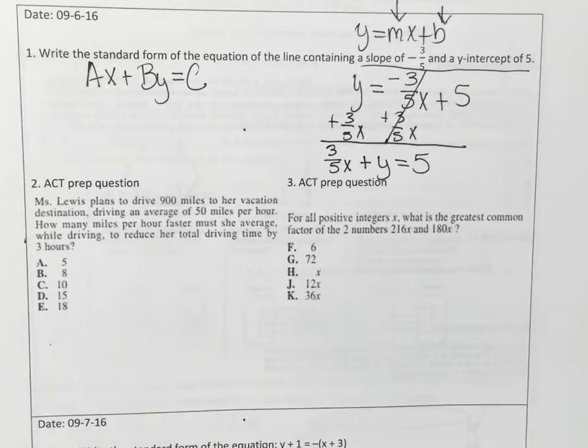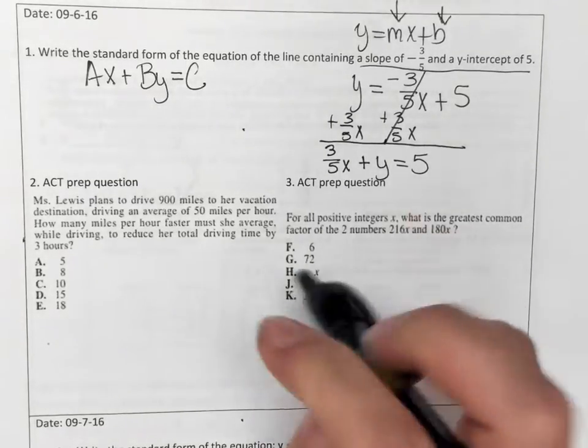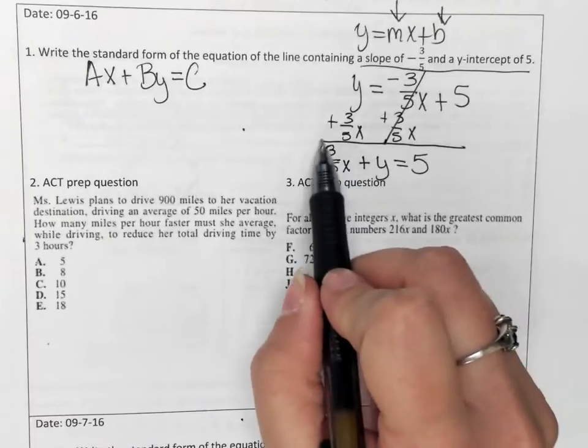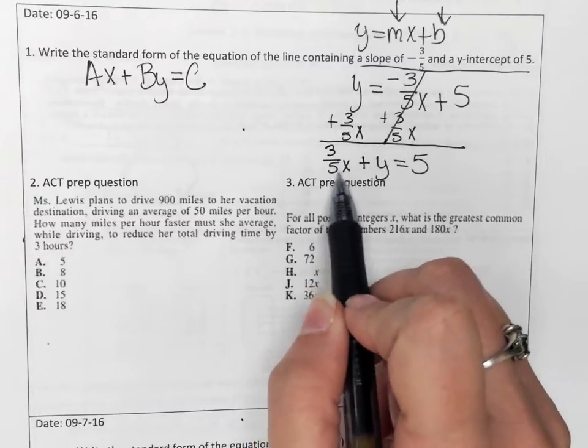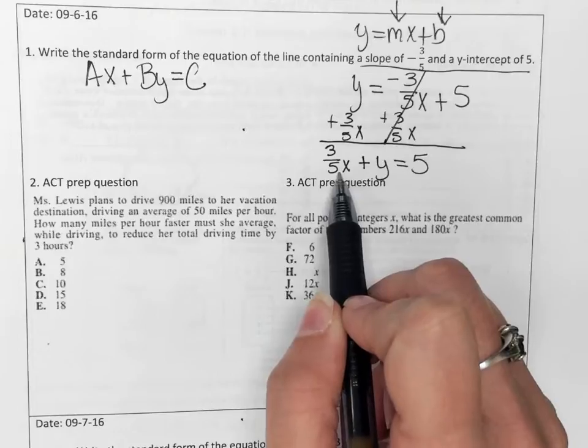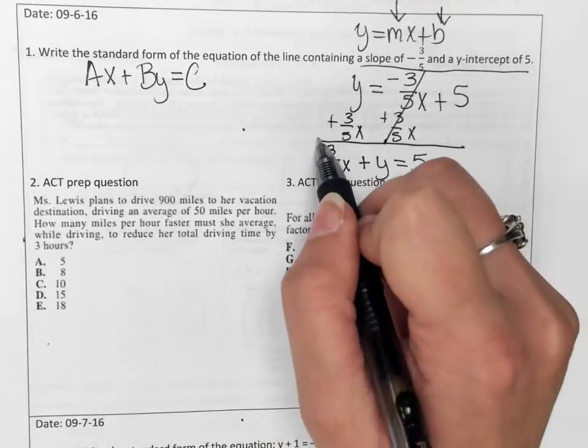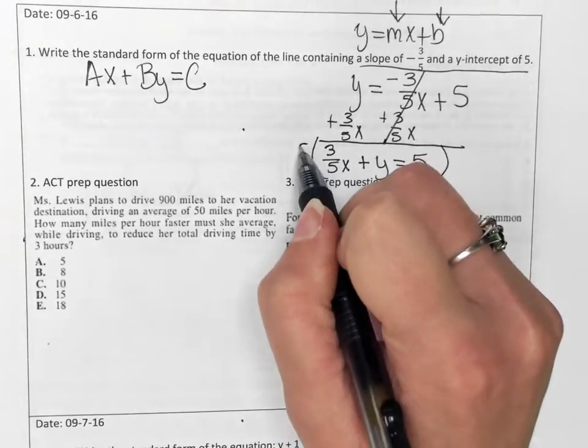I've got to have integers, right? And a fraction is not an integer. So how do I get rid of that fraction? How do I make it all integers? So I need to get rid of this fraction, right? So what number could I multiply by to make this denominator go away? What is the denominator? 5. There you go. So I'm just going to multiply all of this by 5.